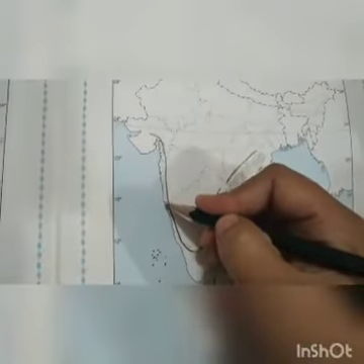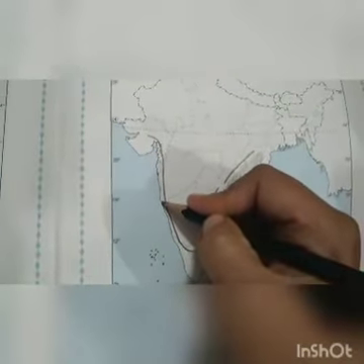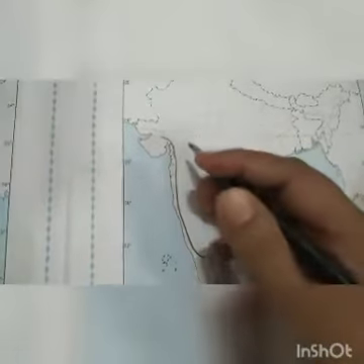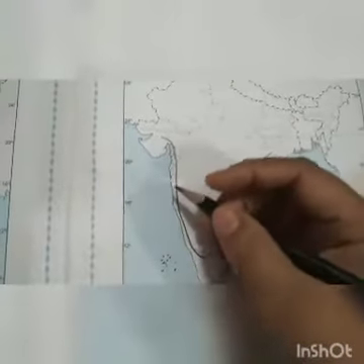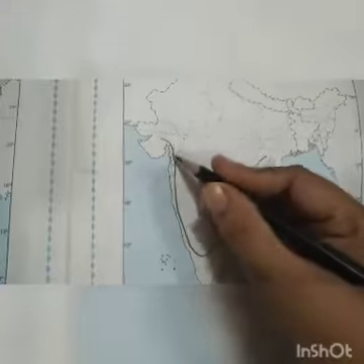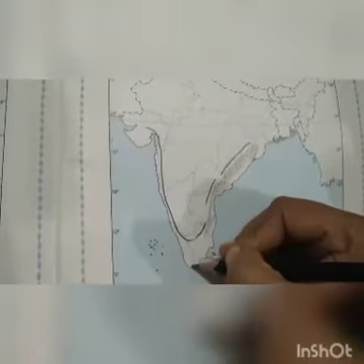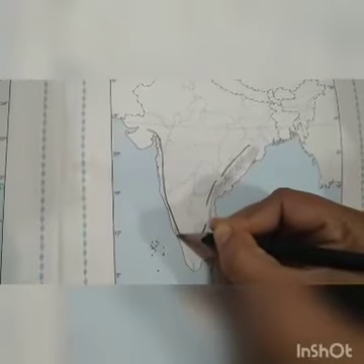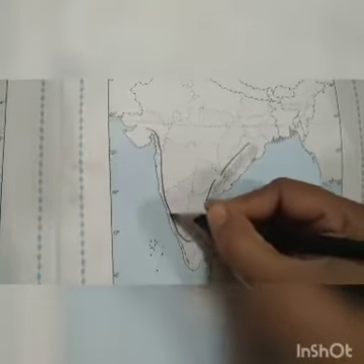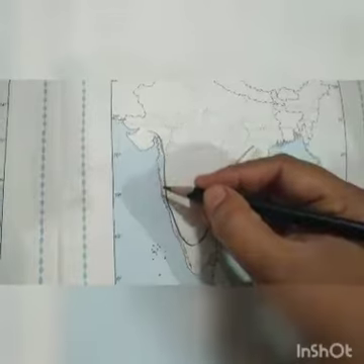So here is Maharashtra and we have Karnataka. So till here, this is Konkan coast, and here to here we have Malabar coast. So this is Malabar coast and this is your Konkan coast, right?